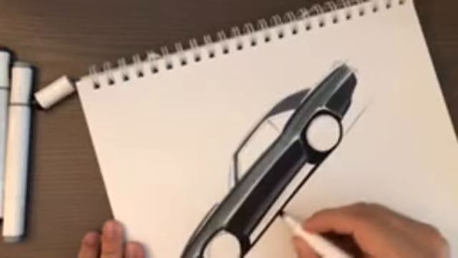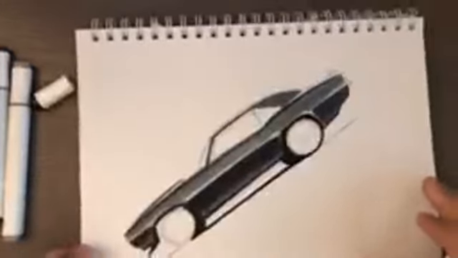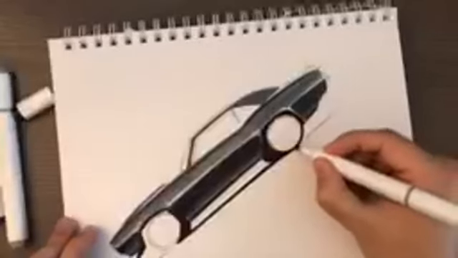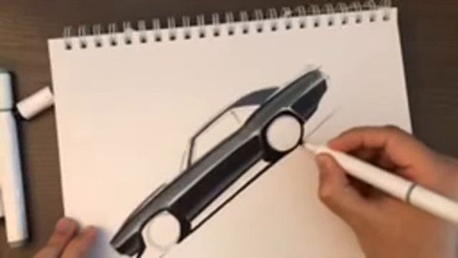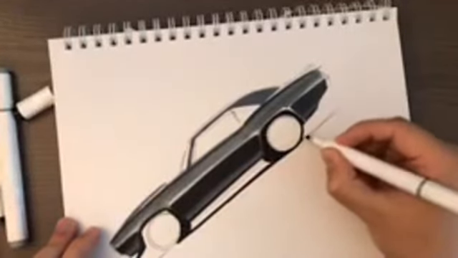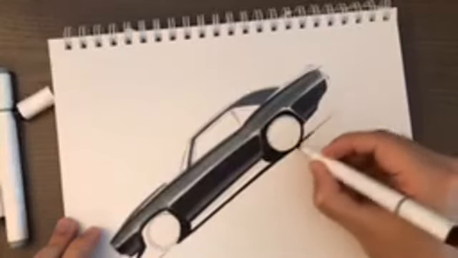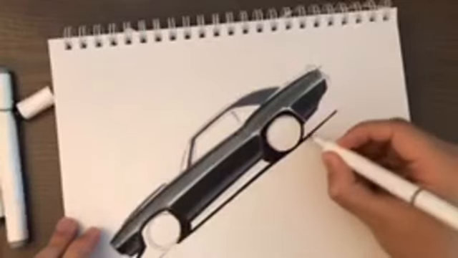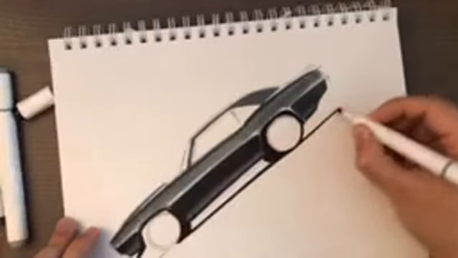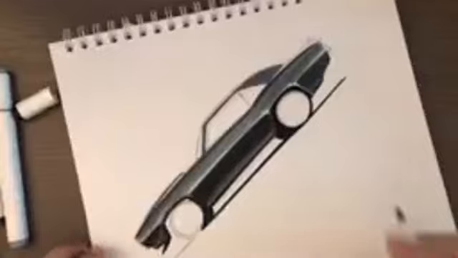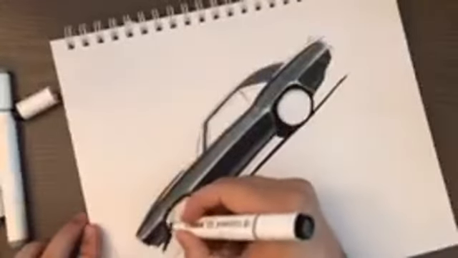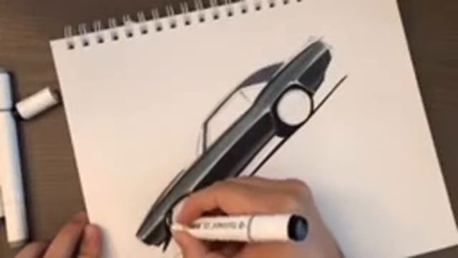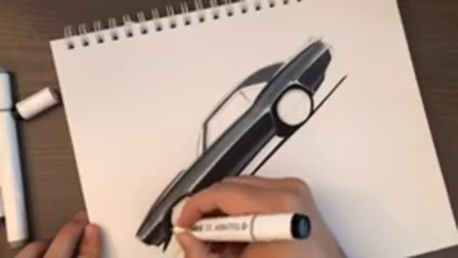That's about it. How I want to do the ground shadow. It's very simple. And it saves a lot of time, since I'm kind of impatient when it comes to most things, so I don't like to spend too much time on wheels and stuff like that.